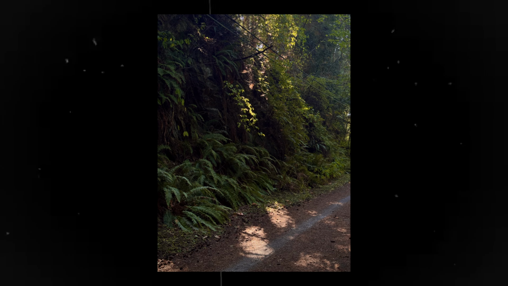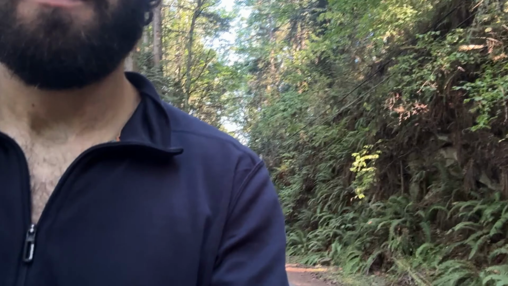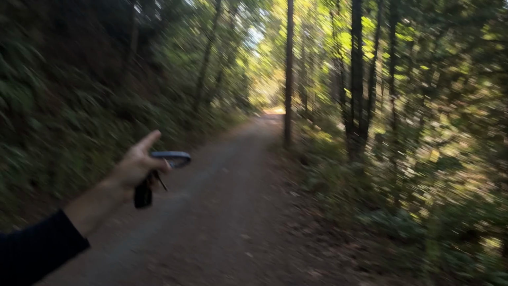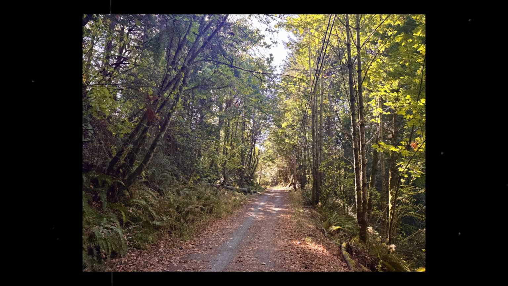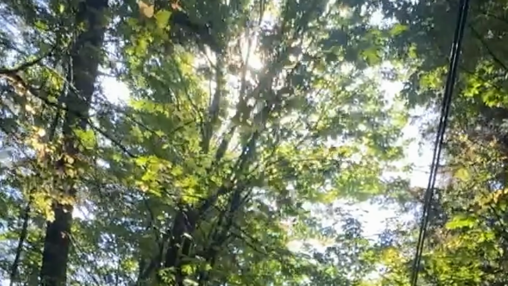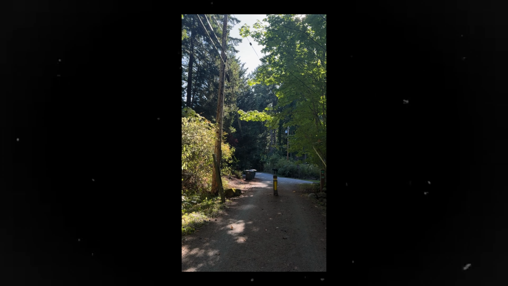And there's also these light patches here I'm gonna try to compose. Nice. Nice light on those leaves. There's some light up ahead here. Also looks pretty nice. Interesting composition.